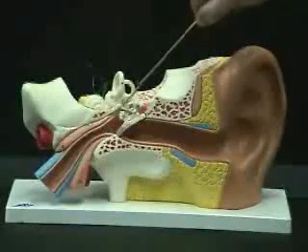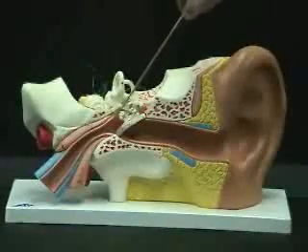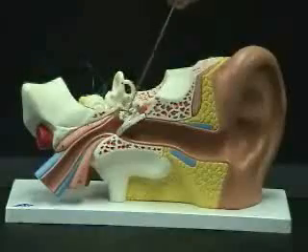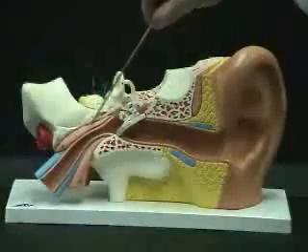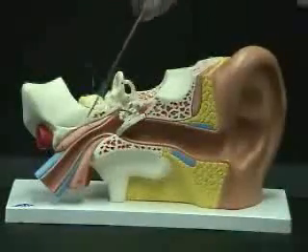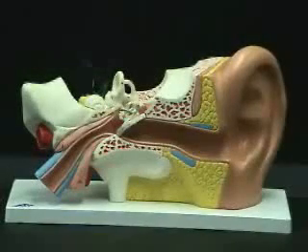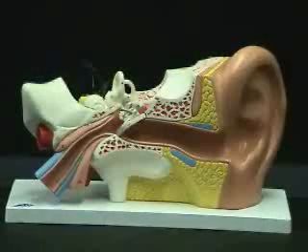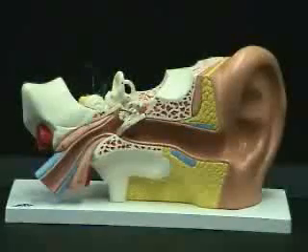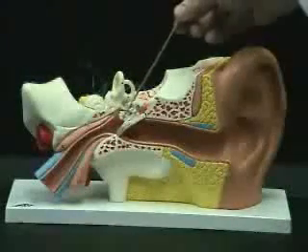That muscle continues on here on this model as this little dark gray piece. That is the tensor tympani muscle. The tensor tympani muscle functions to dampen sound vibrations in the ear by pulling the malleus away from the tympanic membrane.